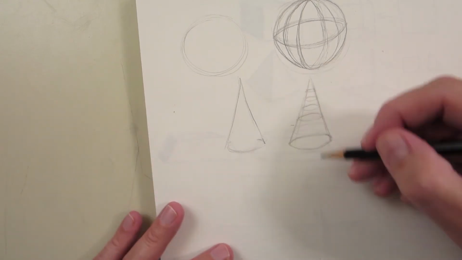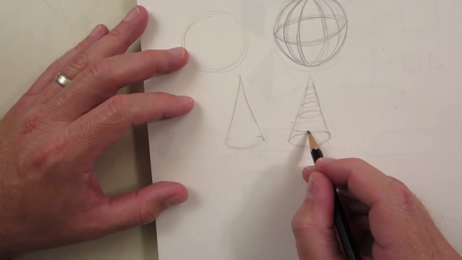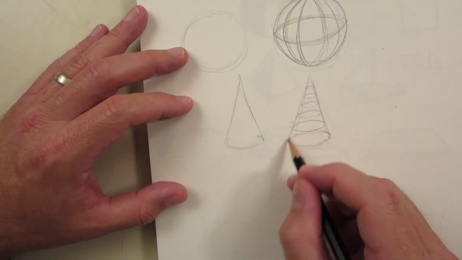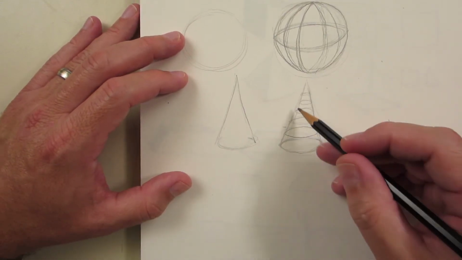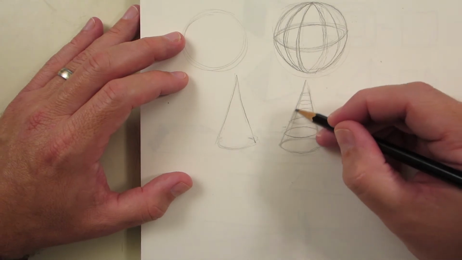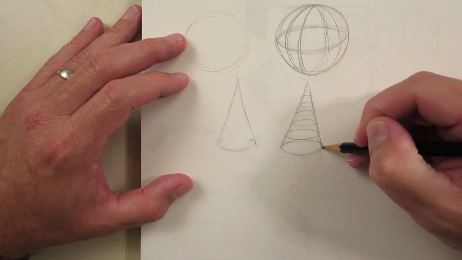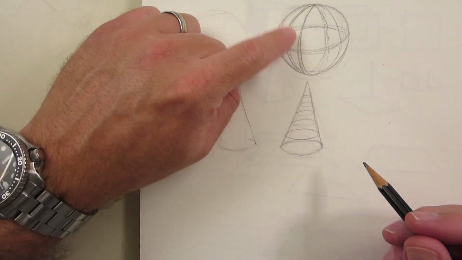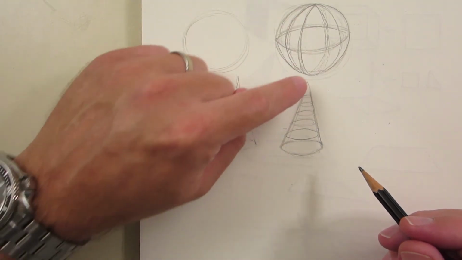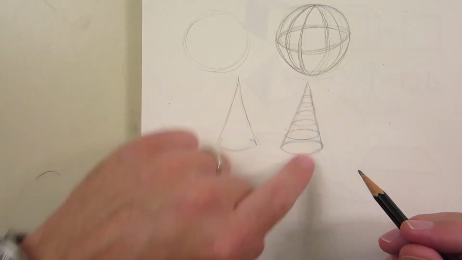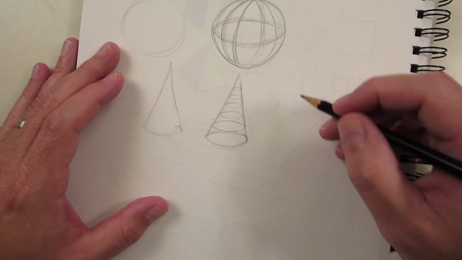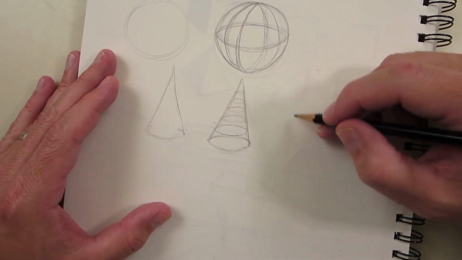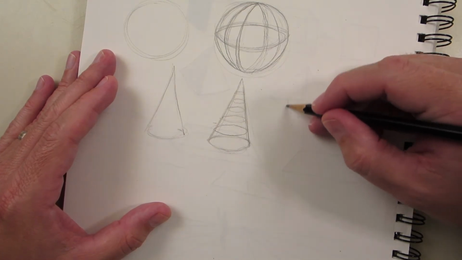So we're seeing through this object, right? We're looking through it as if it's made out of ice or glass or something like that, so that we can see through one side to the other. And working with ellipses like this gives you an idea. Just like the ellipses that make up the ball, you have ellipses inside of this shape here.